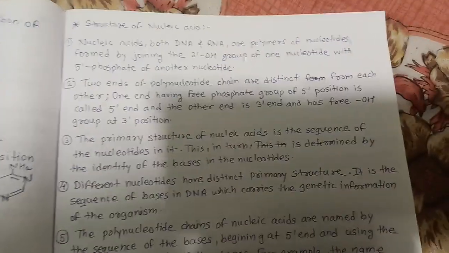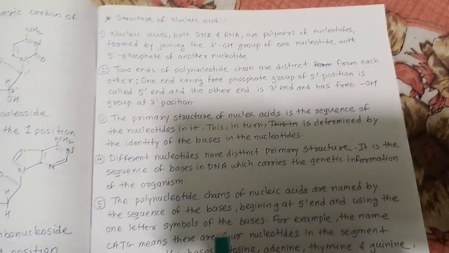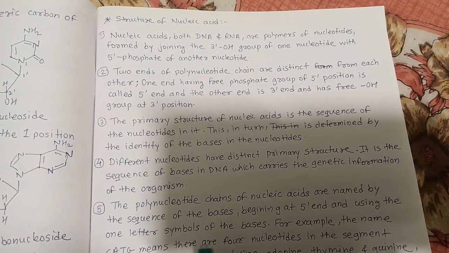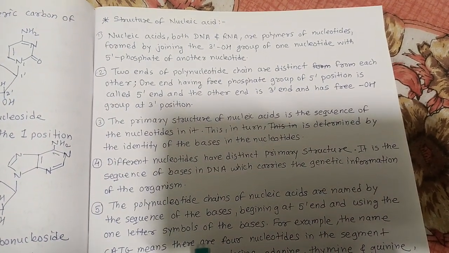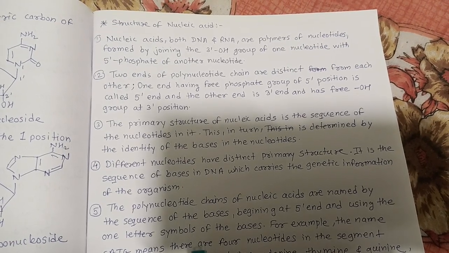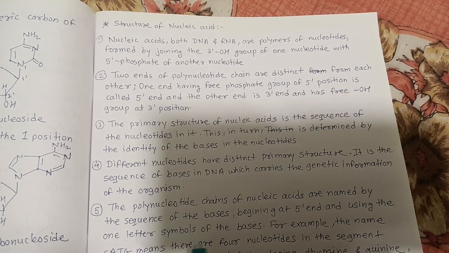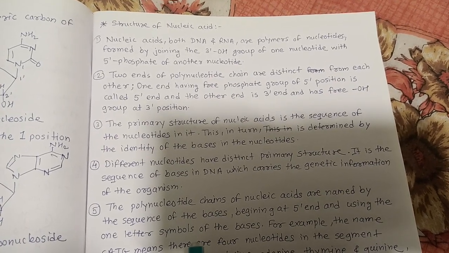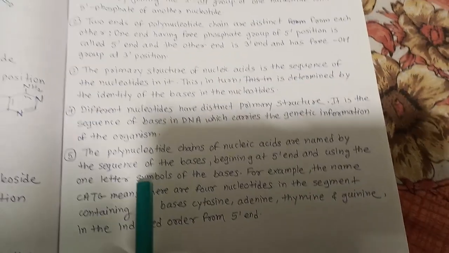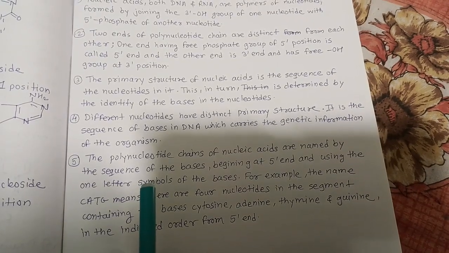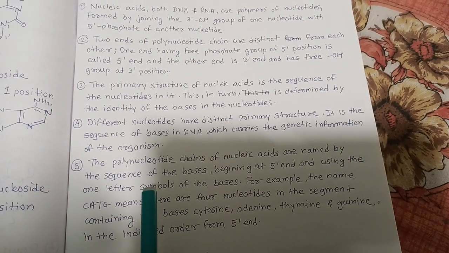And now we are going to discuss structure of nucleic acid. Nucleic acid, both DNA and RNA, are polymers of nucleotides formed by joining the 3-OH group of one nucleotide with 5-phosphate of another nucleotide. The ends of polynucleotide chain are distinct from each other.